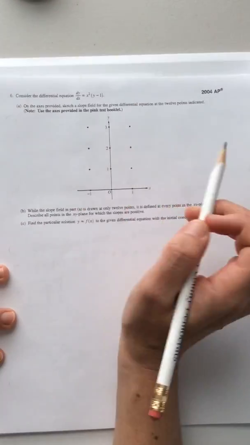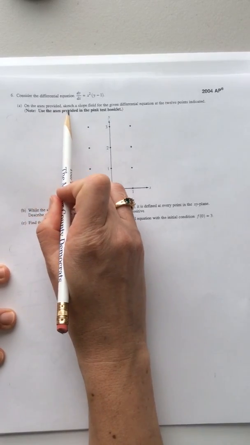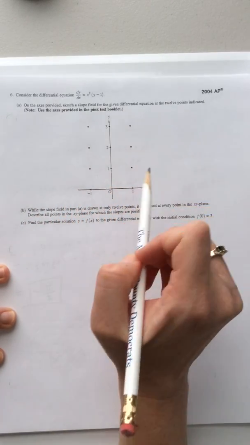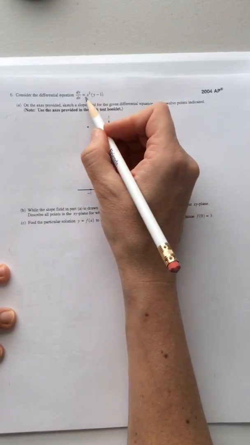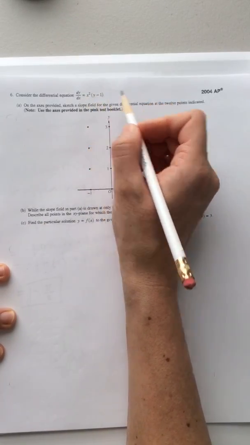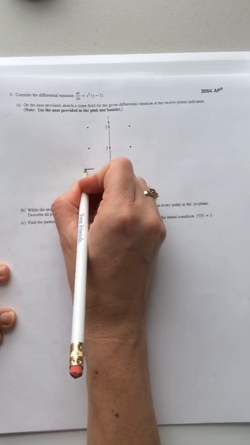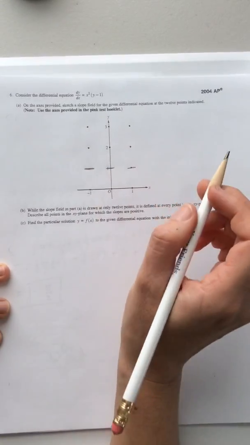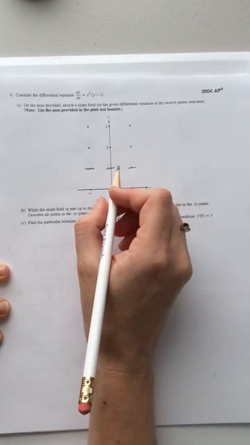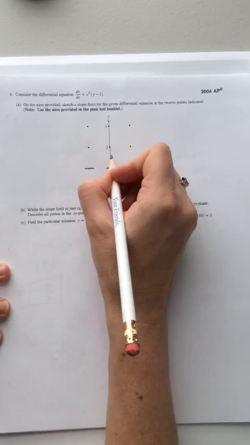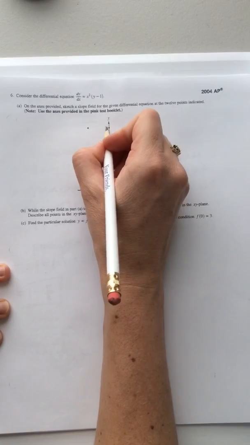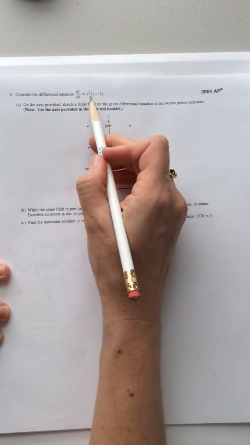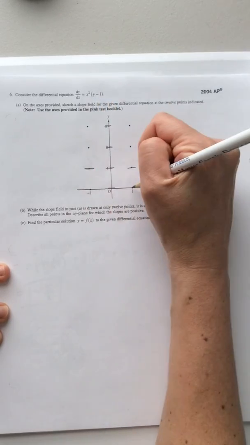All right, so on the axis provided, sketch a slope field for the given differential equation at the 12 points indicated. So here's our equation. When y is 1, these will be 0 because 1 minus 1 is 0, and 0 times anything is 0. When x is 0, these will be 0 because 0 squared is 0, times anything is 0. So we really only have a few we have to calculate. (1, 0) will give us 1 times negative 1.